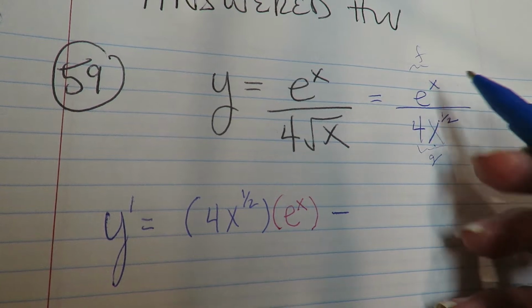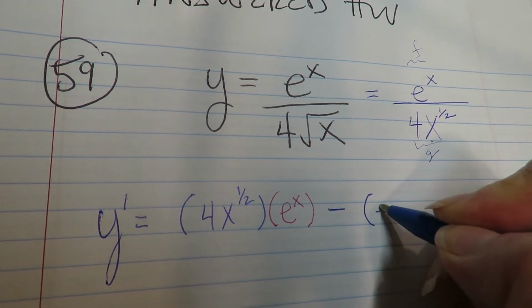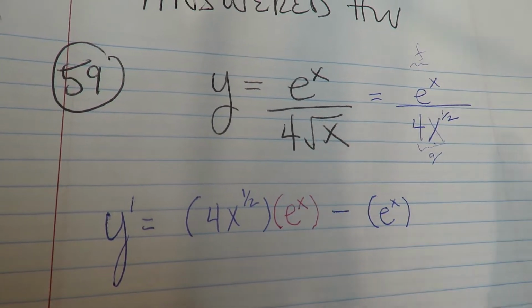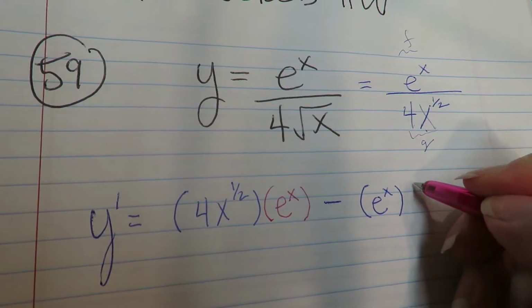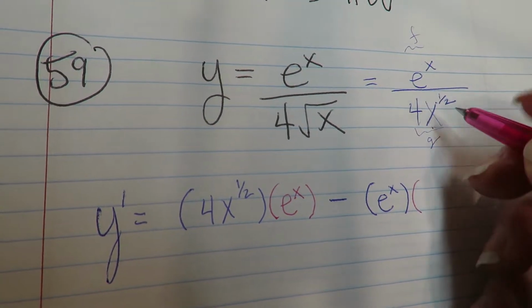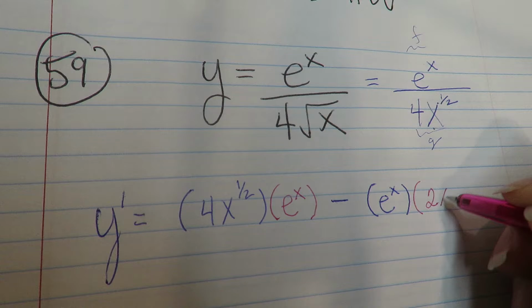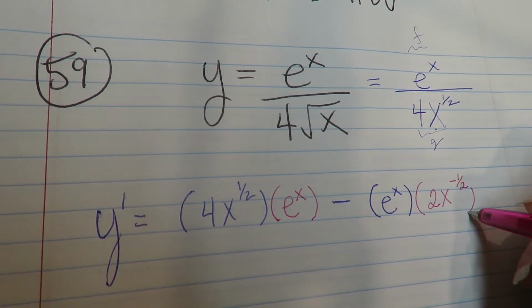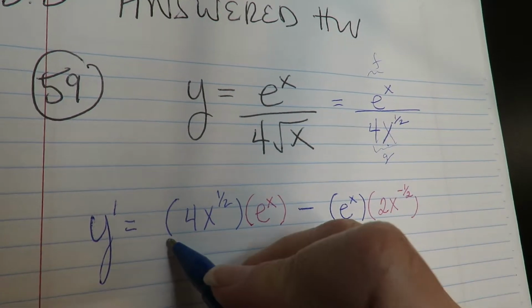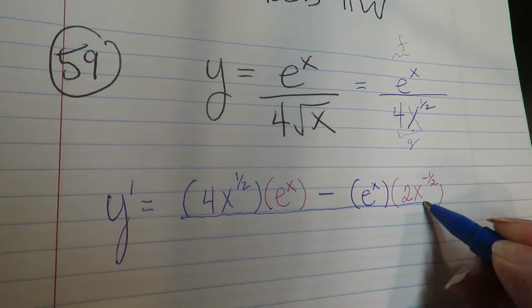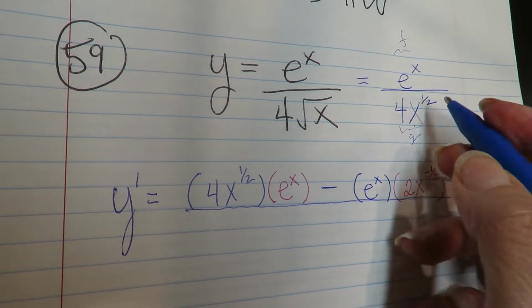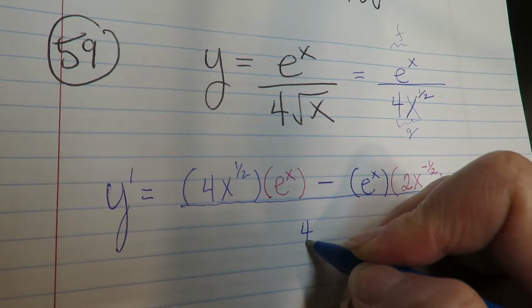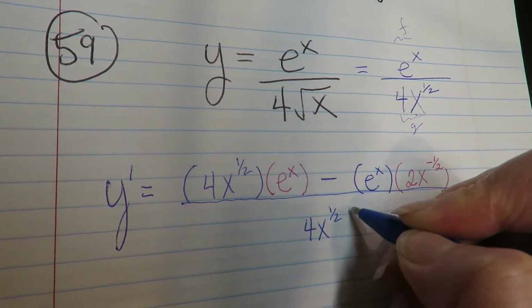Minus, so we did bottom d top. Okay, so now we do the numerator times the derivative of the denominator. So pull the half in front, subtract 1 from the half, all over the denominator squared.